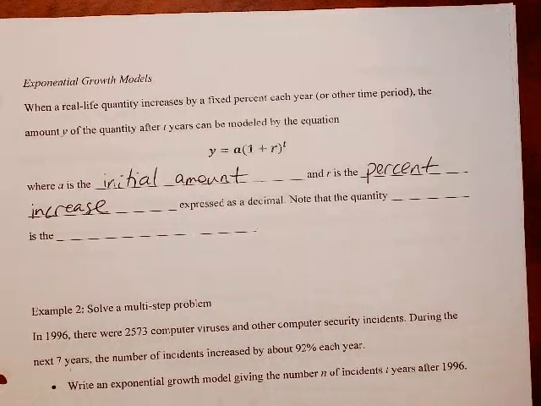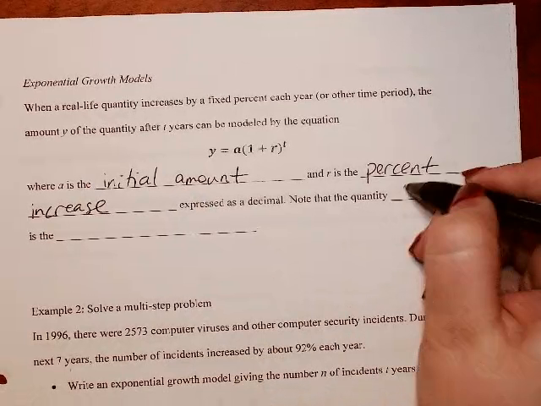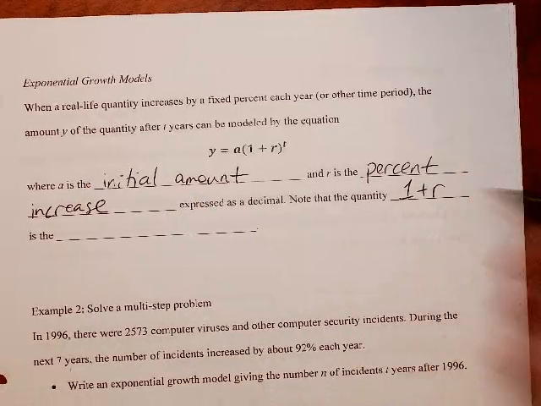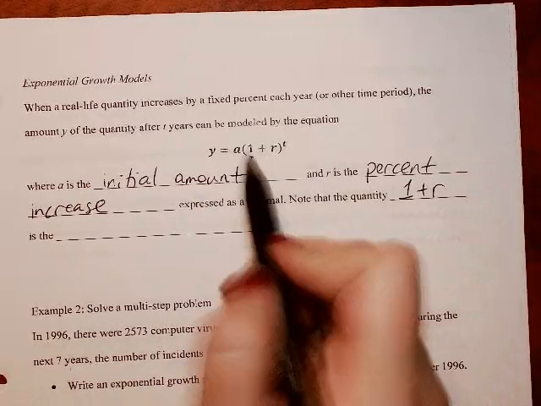Note that the quantity 1 plus r, which is the part inside the parentheses here, is the growth factor.